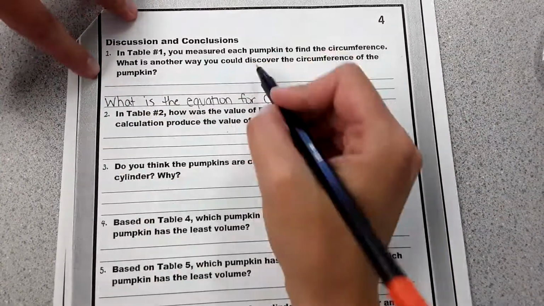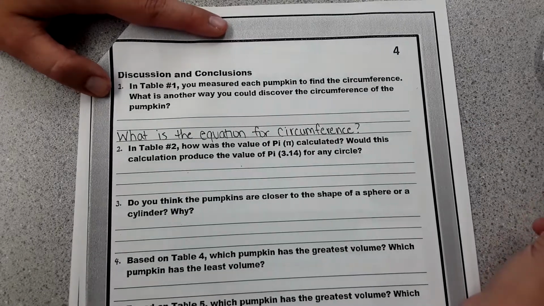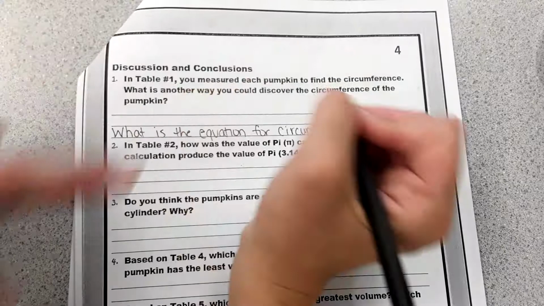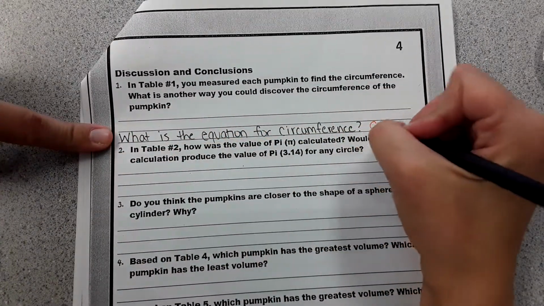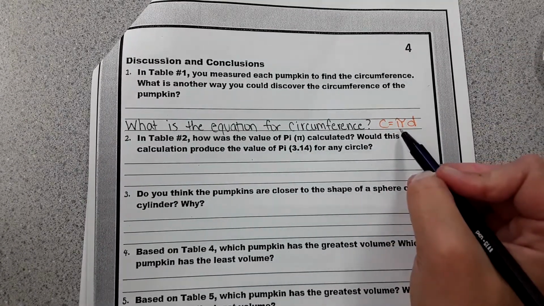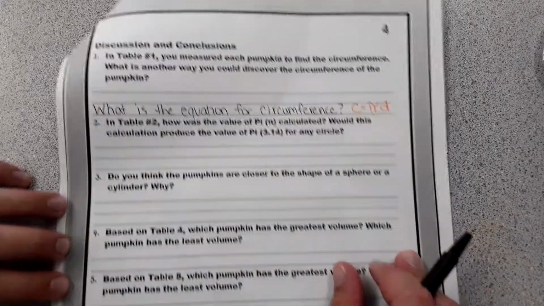So in table 1, you measured each pumpkin to find circumference. What is another way you could discover the circumference of a pumpkin? Well, you could use the equation. So that might be your answer to number 1. The equation for circumference equals pi times diameter. So you could take the diameter, multiply by 3.14 to get the circumference of any of your pumpkins.